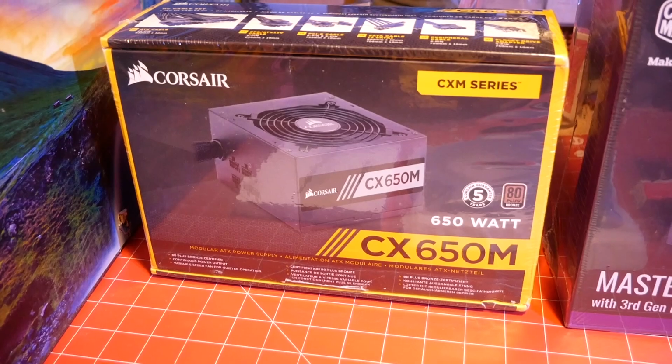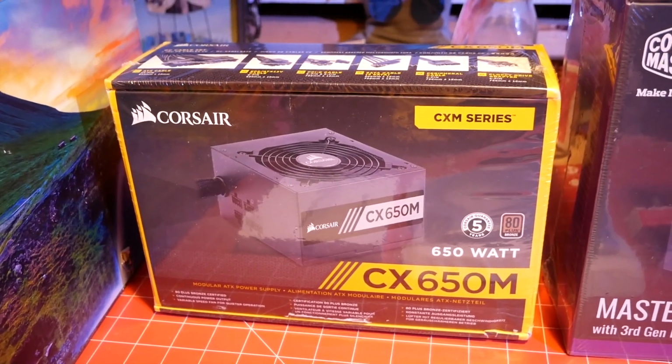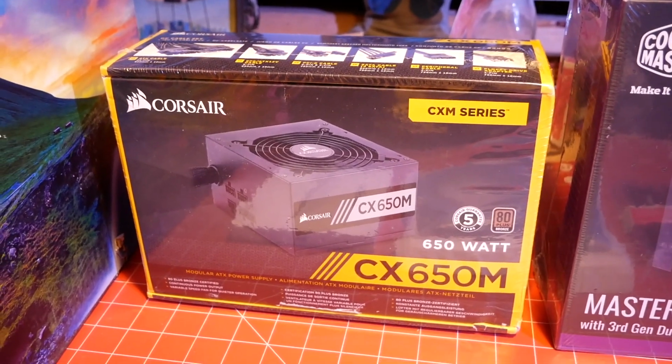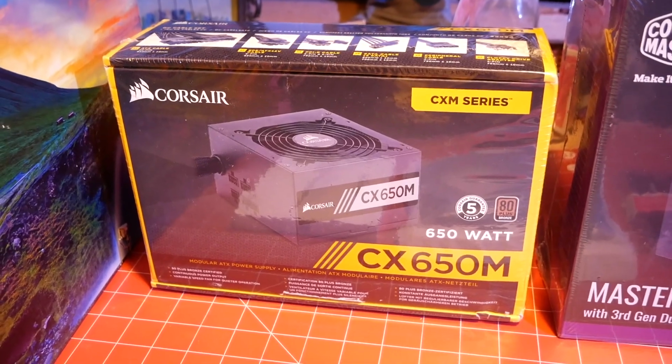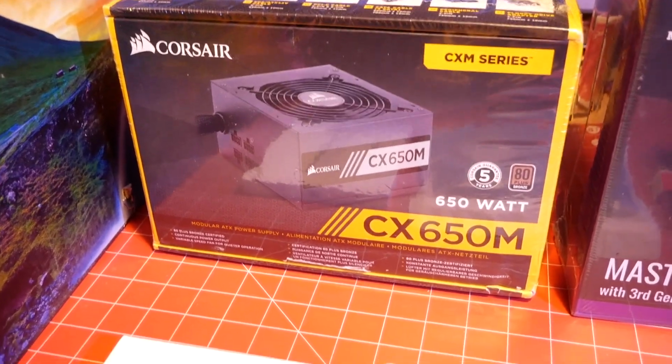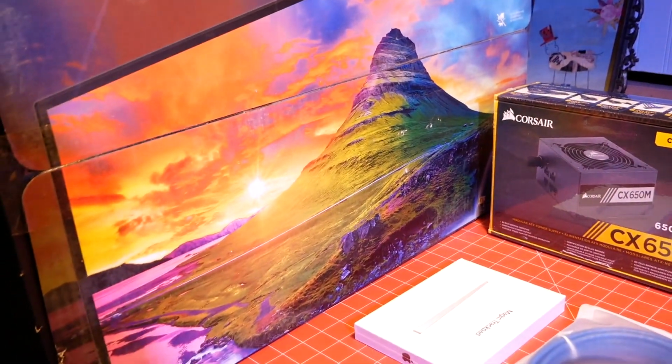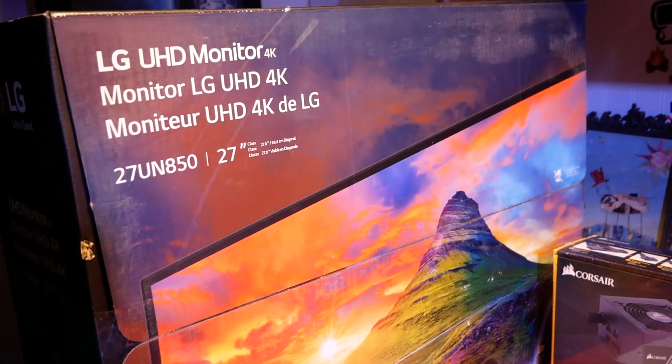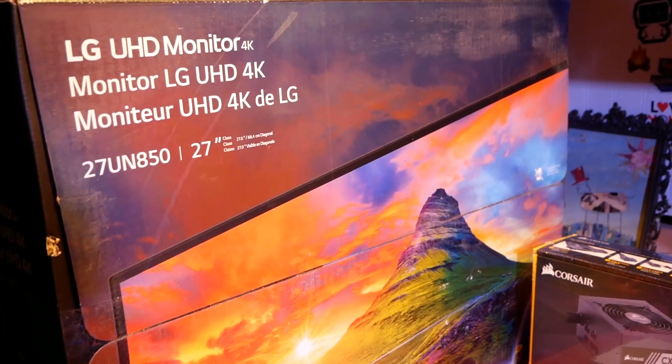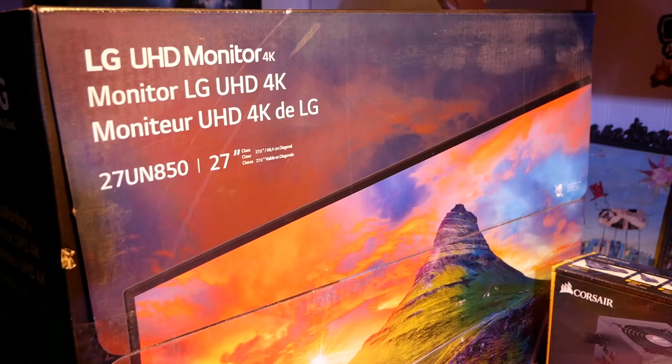And then I got a power supply, so 650 watts should be exactly what we need, or even more than what we need to run all these things. And then I did get a new monitor. So I got full HD, so it's going to be more similar to the resolution on my MacBook Pro.